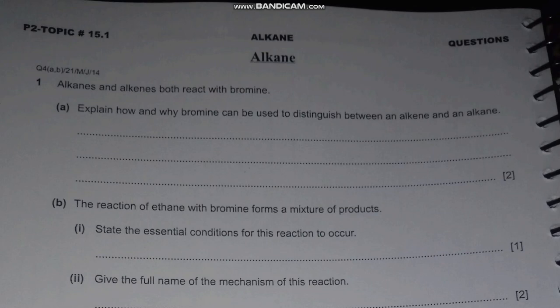Today our topic of discussion is alkanes in Paper 2, in which we will discuss the questions of alkanes. So let's start with question number 1. Alkanes and alkenes both react with bromine. Explain how and why bromine can be used to distinguish between an alkene and an alkane.